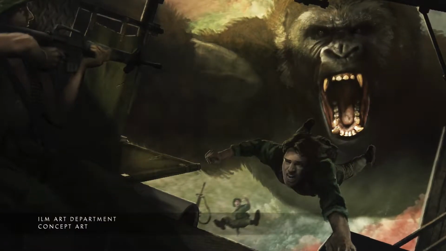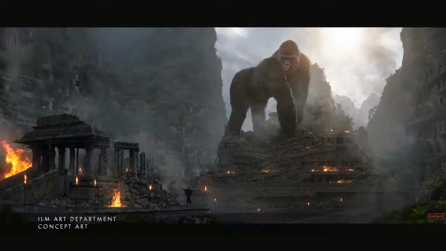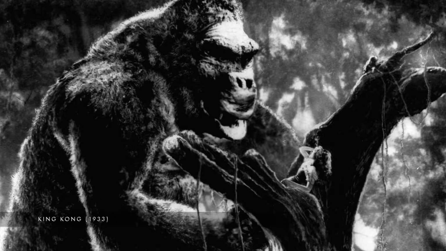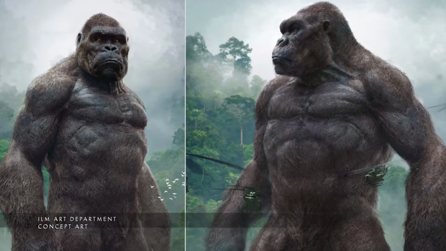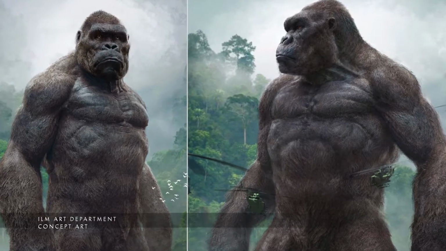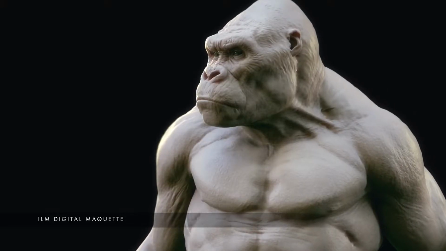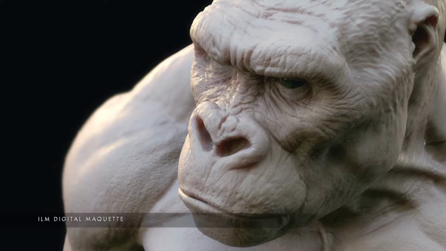The director really wanted to take some inspiration from the older films, the '33 Kong, and so a lot of the designs were initially informed by that. They didn't want him to be just a silverback. They wanted him to be a little more human for the audience to be able to empathize with him.